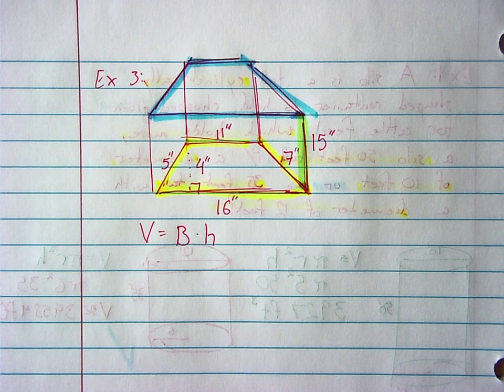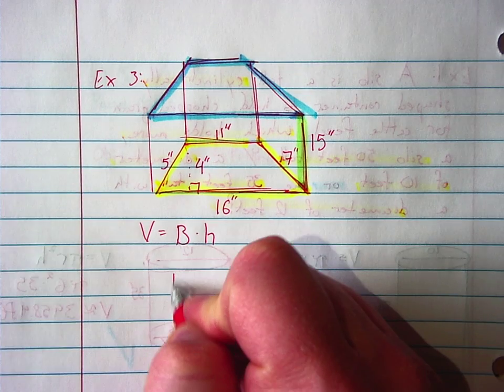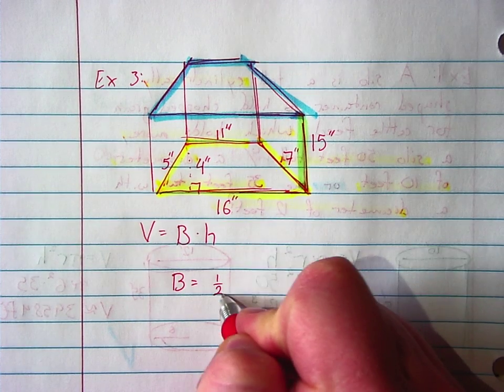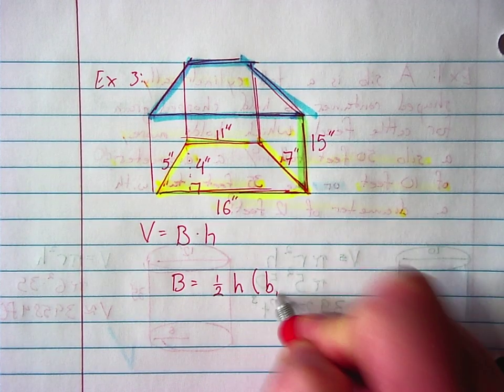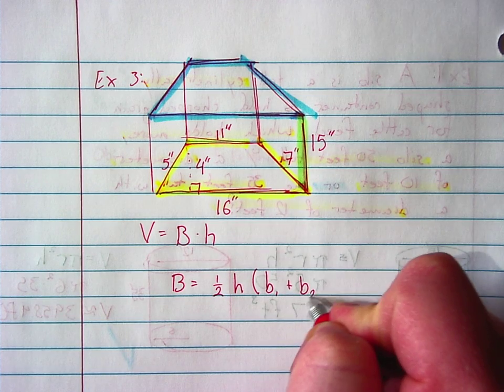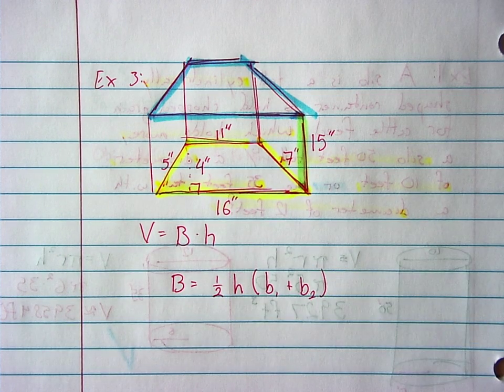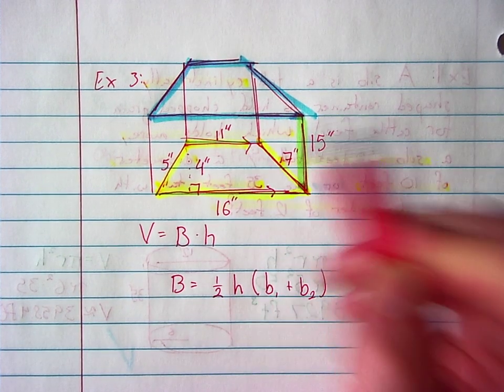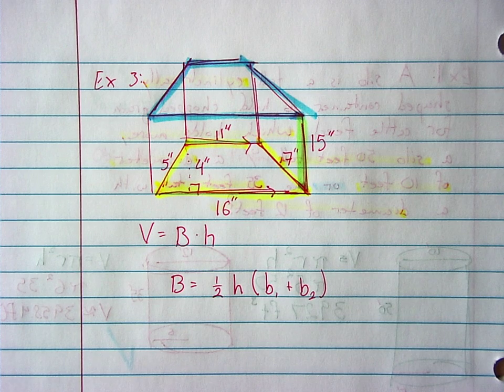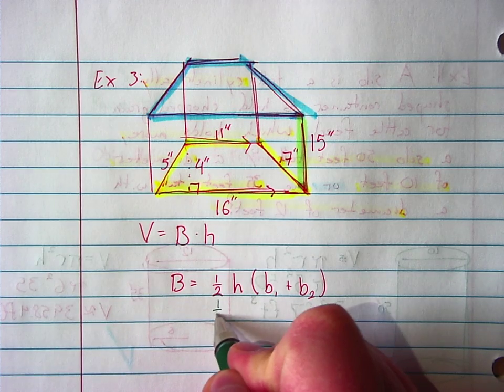Well, that shape's a trapezoid. So I'm going to say, look, the base is 1/2 height, B sub 1 plus B sub 2, where those are the two bases of the trapezoid, which are the sides parallel to each other. So I don't use the 5 or the 7 number anywhere in this problem at all. So you got to be used to looking at that.